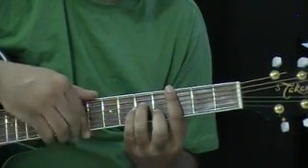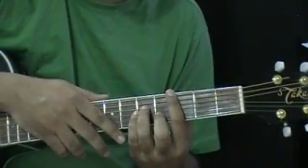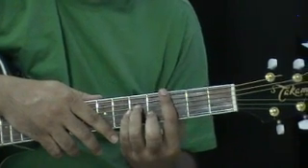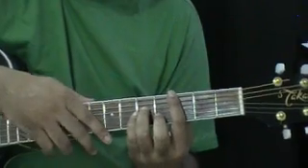Then there's an upstroke, and there also we are going to mute the strings. So really there are just 2 strokes, a downstroke with a muting effect and an upstroke with a muting effect, and then you just keep following the same pattern.